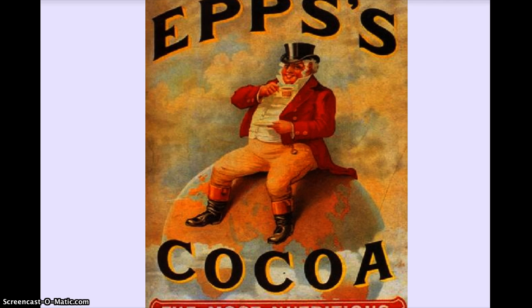This is Epps cocoa, which had a little bit more connection to the British Empire because although cocoa was an American indigenous crop, it was grown throughout the British Empire in places like Ghana in Africa, which was a British colony. And here you can see John Bull, who is the British equivalent of Uncle Sam, sitting on top of the globe, expressing his contentment and enjoying a nice cup of hot chocolate.